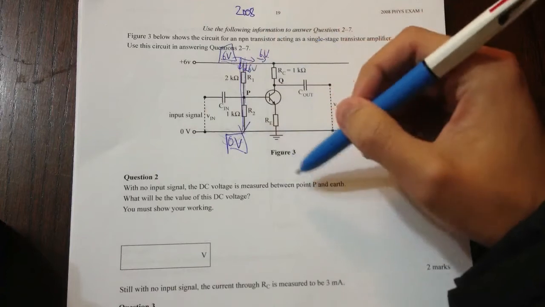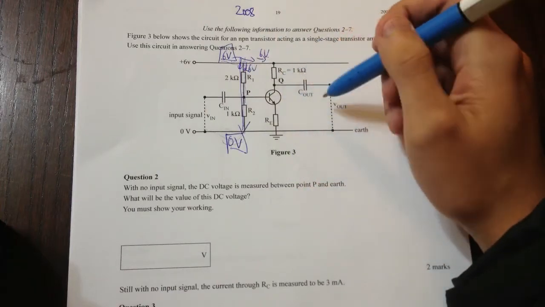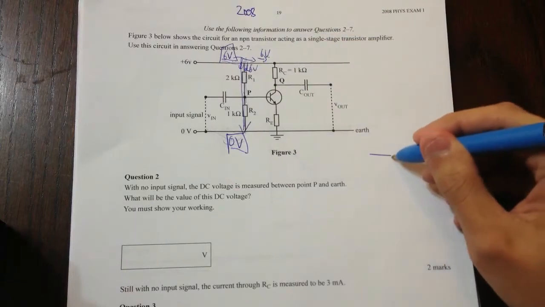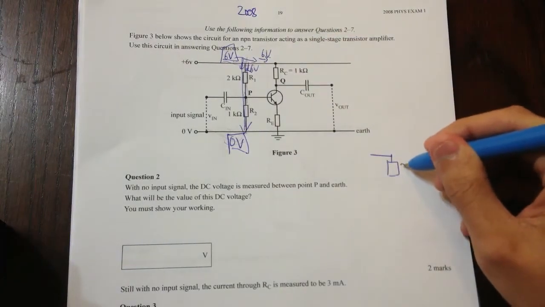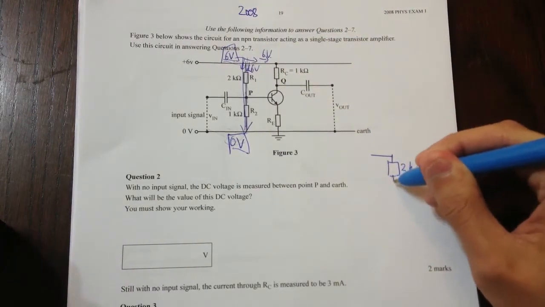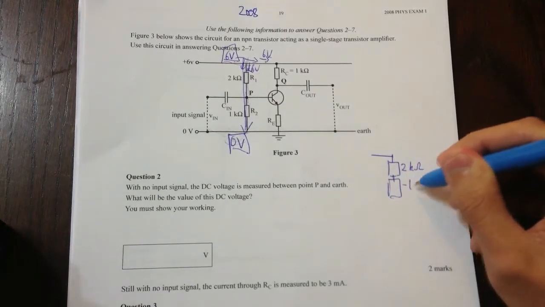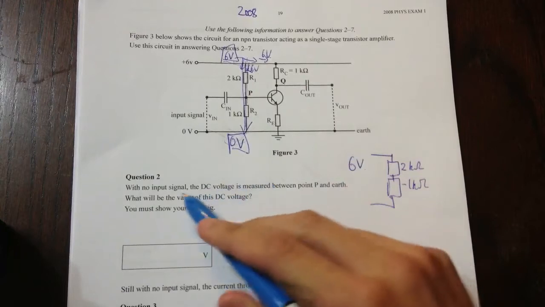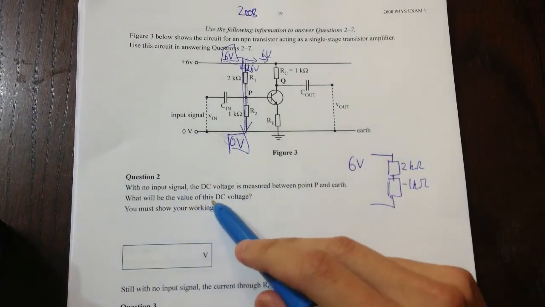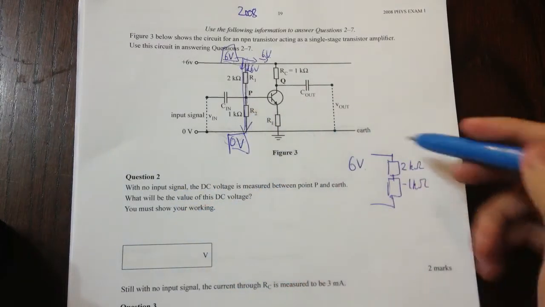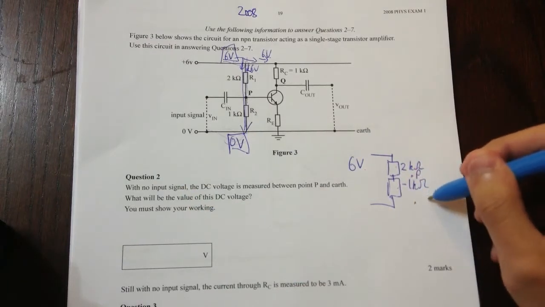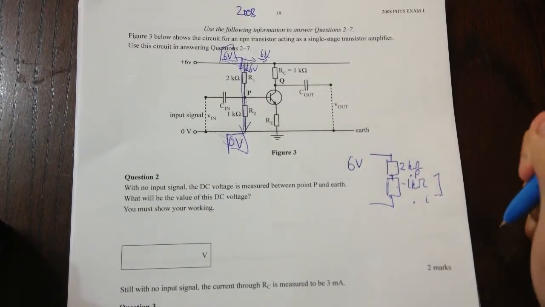This is not connected, there's no input signal. So, it looks like this. And I ask, what will the value of the DC voltage be between P, so that's 2 and that's 1, and this is point P, and F. So I want another voltage drop across here.